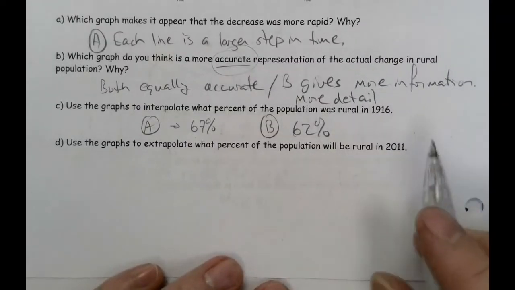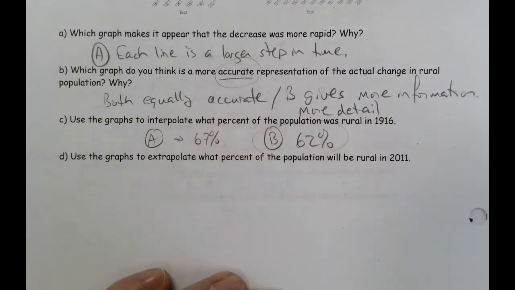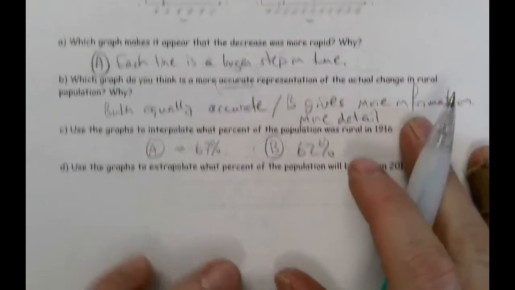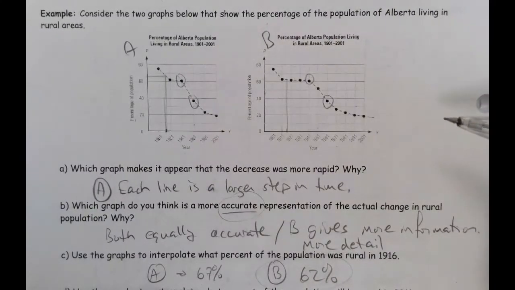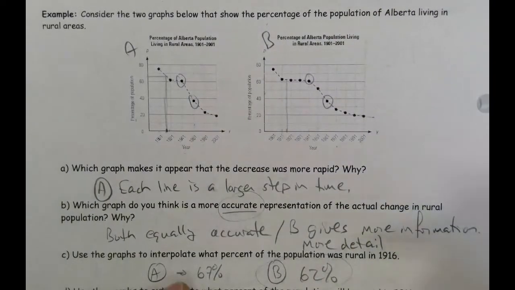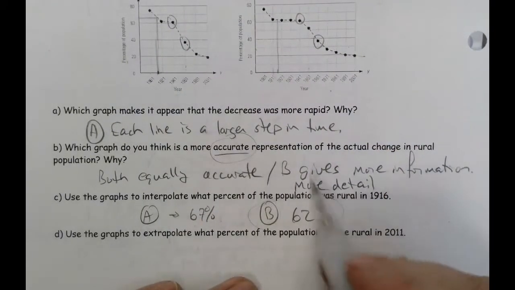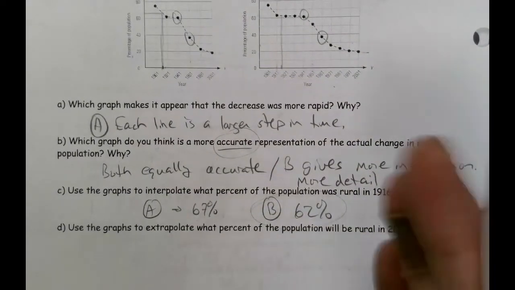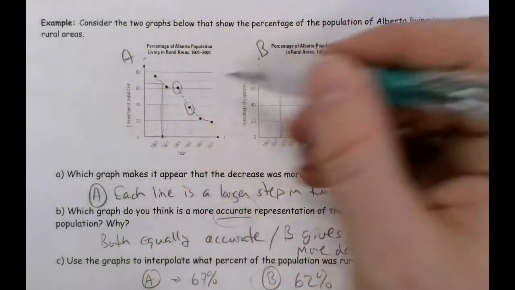Now, I suspect this one right here is closer to the actual value than this one, because this graph is giving us a little bit finer detail about what's happening. So in that sense, you might think of B as being the more accurate graph, just because I can do interpolation a little bit easier with this one, because it's not quite as big a jump as you're seeing over here.